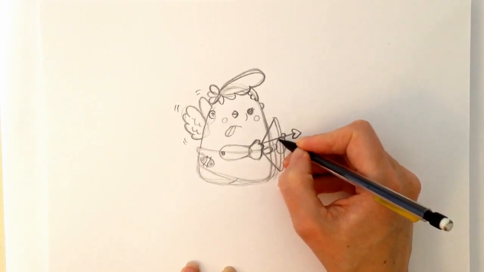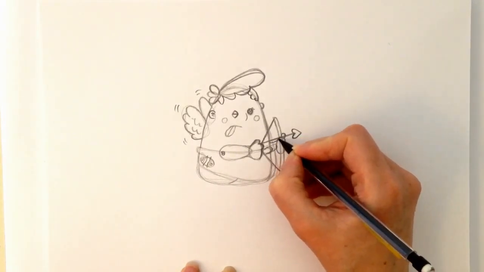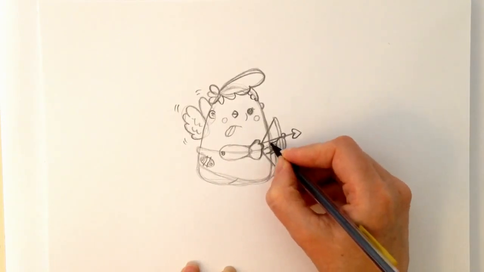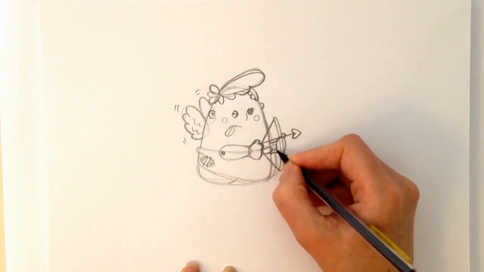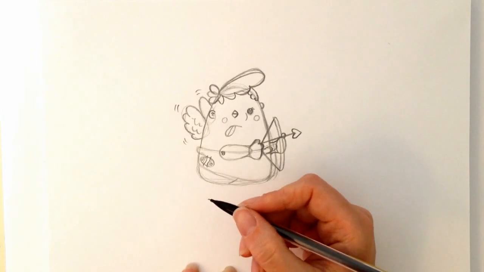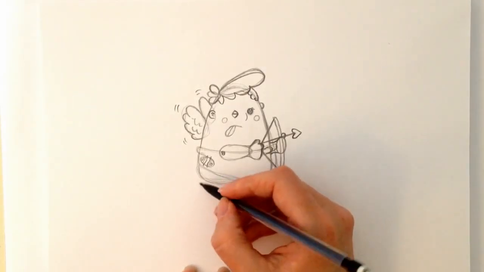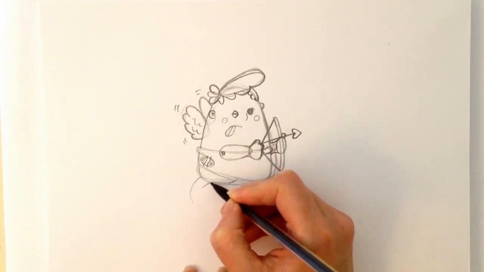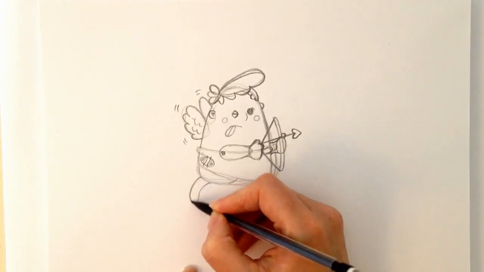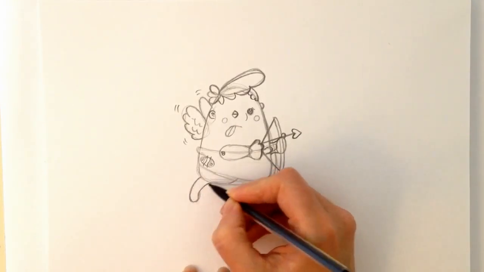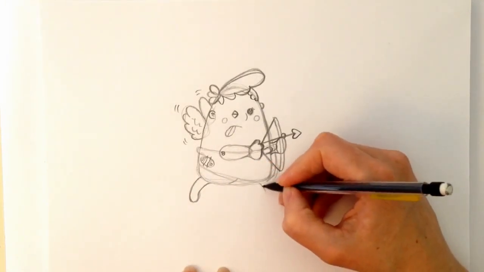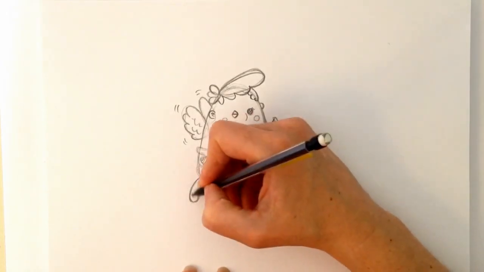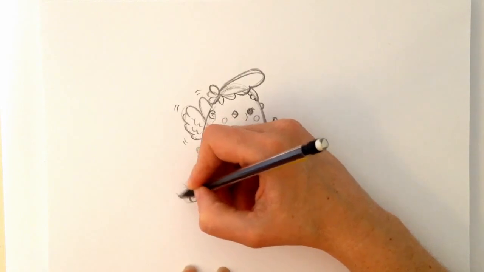Then we want to attach this hand to his body, so we just bring in a couple of curved lines just to show his wrist here. Okay, and we'll give him little legs as well. Just kind of banana shapes, I guess. Another one, like that. And he's flying up in the air, so we're kind of seeing the bottom of his feet too.